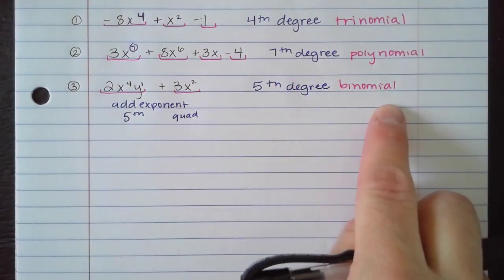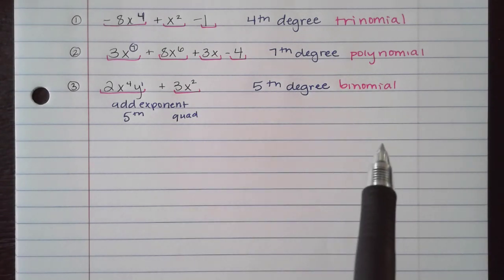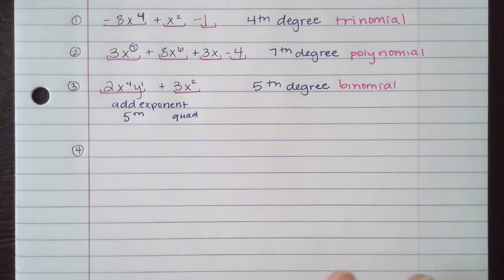If you followed along there and you're like, okay, I followed along, I don't really know what just happened, we're going to do a few more examples. But if you feel confident, you can stop the video right here and try your assignment today. So let's look at number 4. Well, let's look at it. I haven't written it down yet.